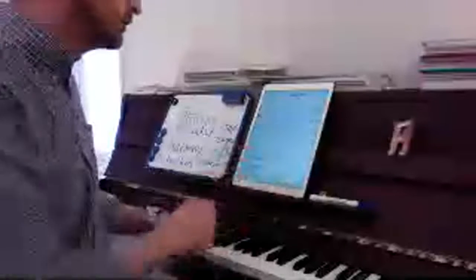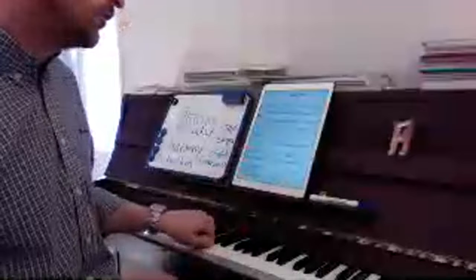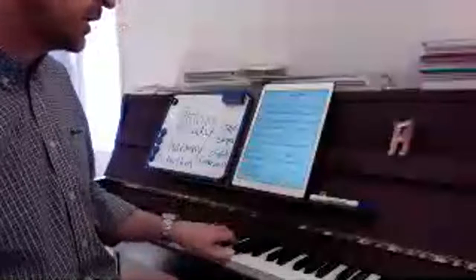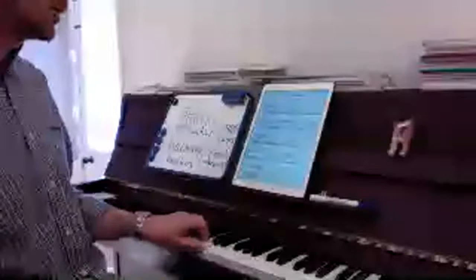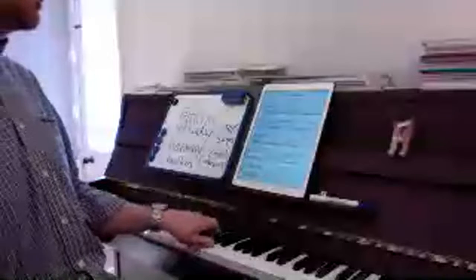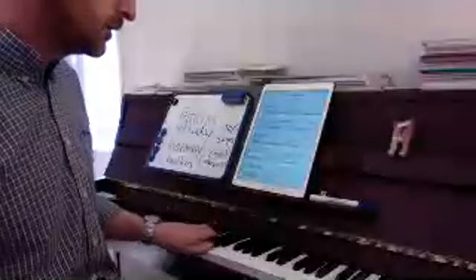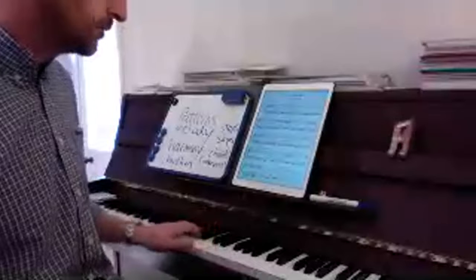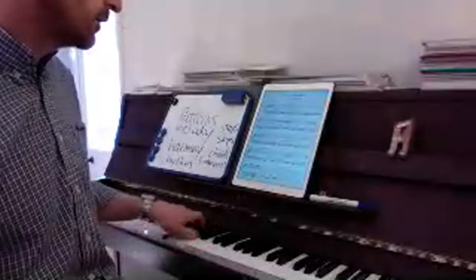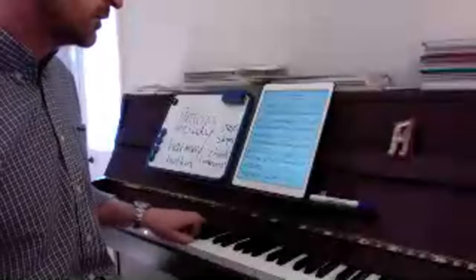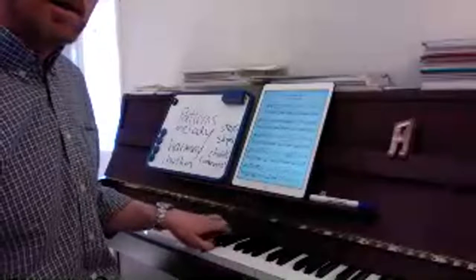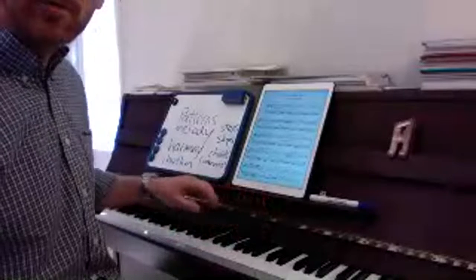Moving down, moving back up. Up, down. So you can start to see the profile of the music.